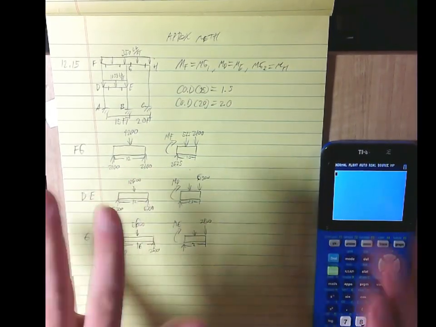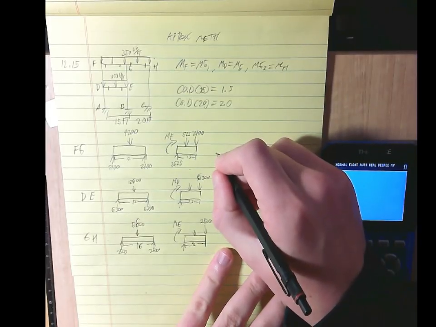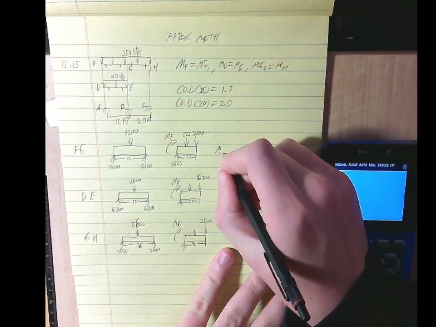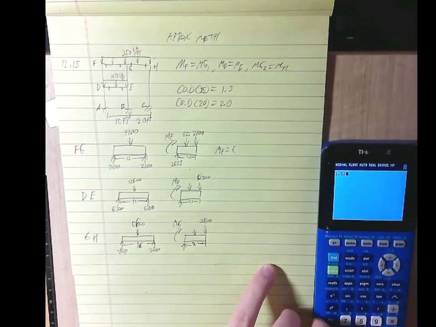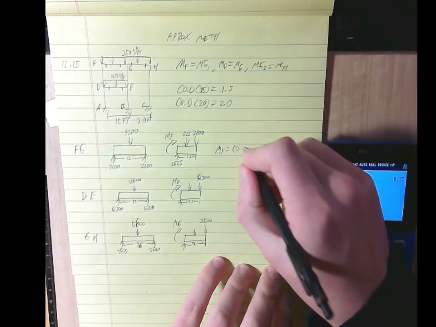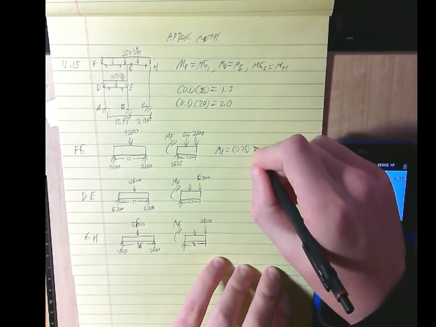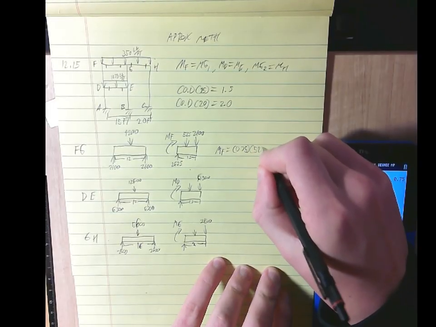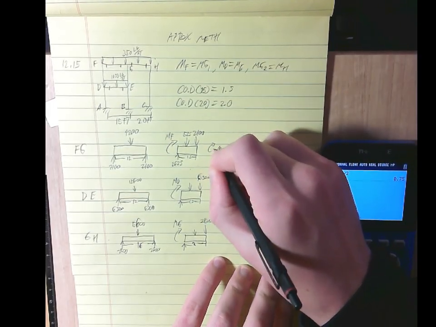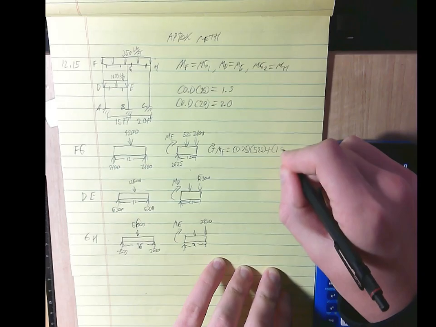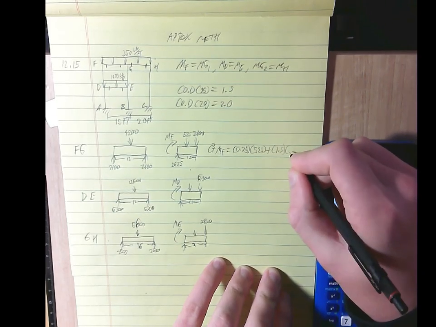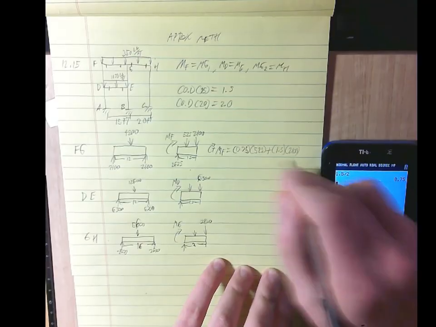Well, let's just do the moment here first. So we're going to have MF is equal to, what's 1.5 divided by 2? 0.75. 0.75 times our 525. Remember, this way is positive. Plus 1.5 times 2100.